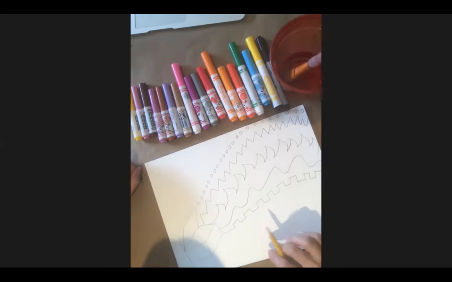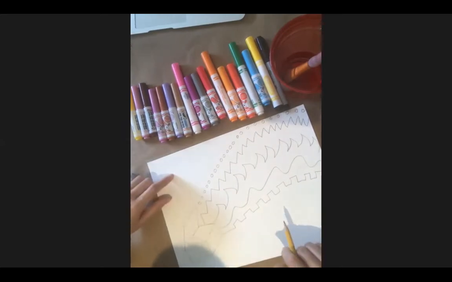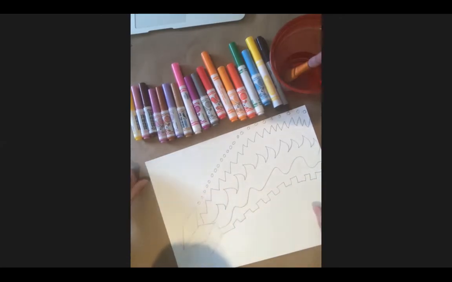Okay, now it's about decoration. So you can add anything that you want. Since we're applying a lot of imagination, because it's about finding a treasure at the end of the rainbow, you can add anything that you want related to imagination, okay?